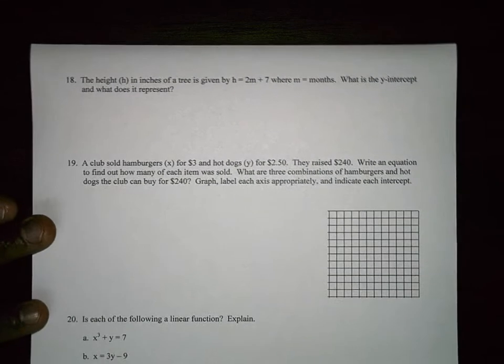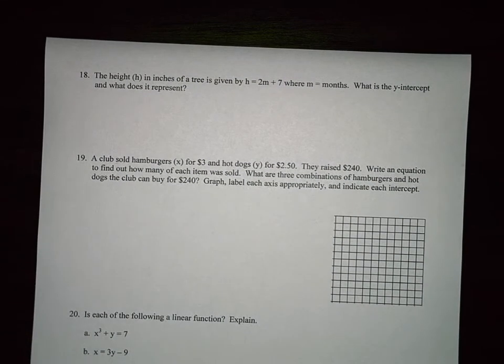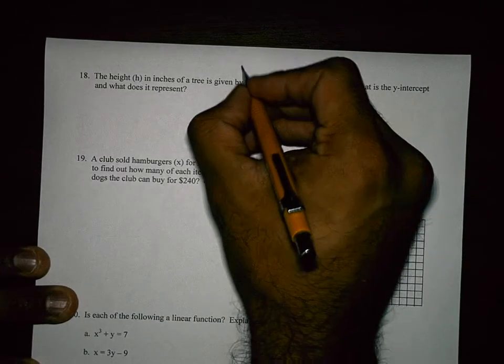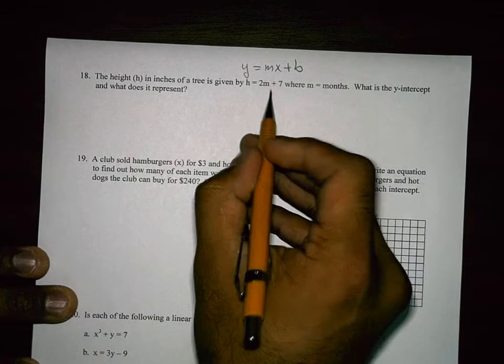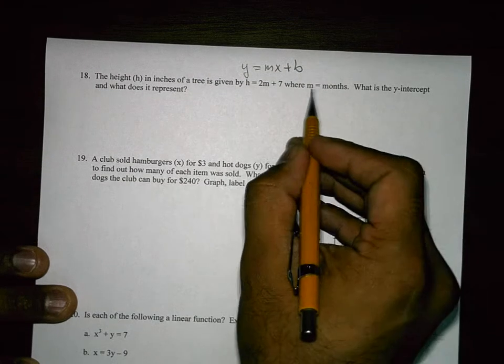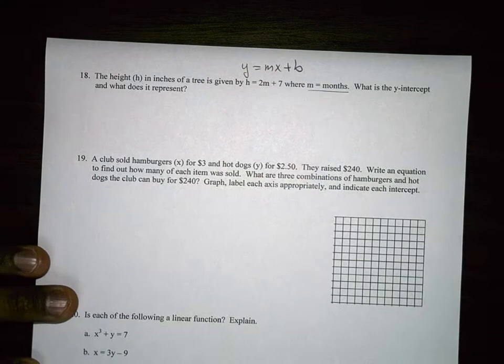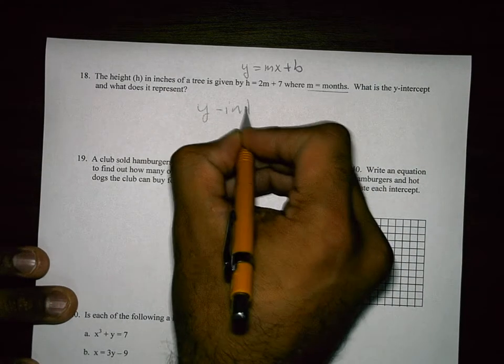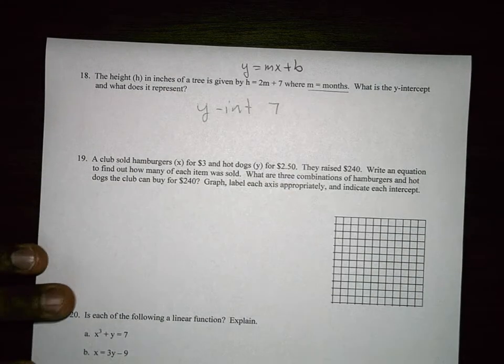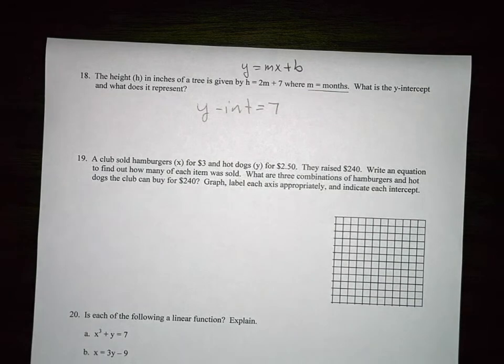Number 18 says the height in inches of a tree is given by h equals 2m plus 7, where m is months. What is the y-intercept and what does it represent? Well, in this case, you can see how this looks like. Okay, this m is different. It's part of the word problem for month, but it's acting like our x. So the y-intercept is 7. And so think about it.